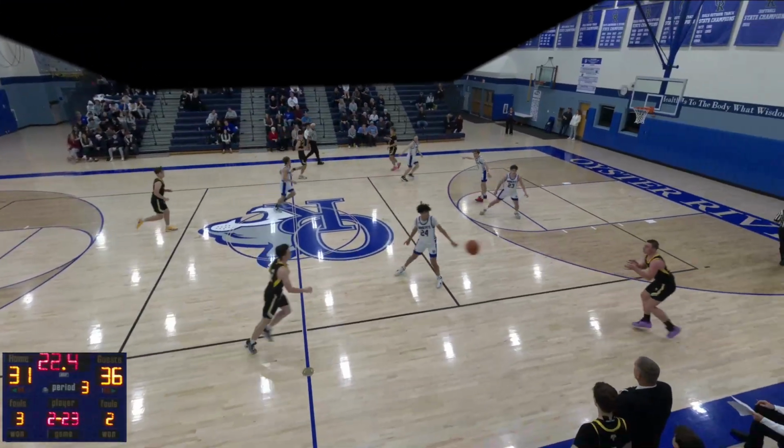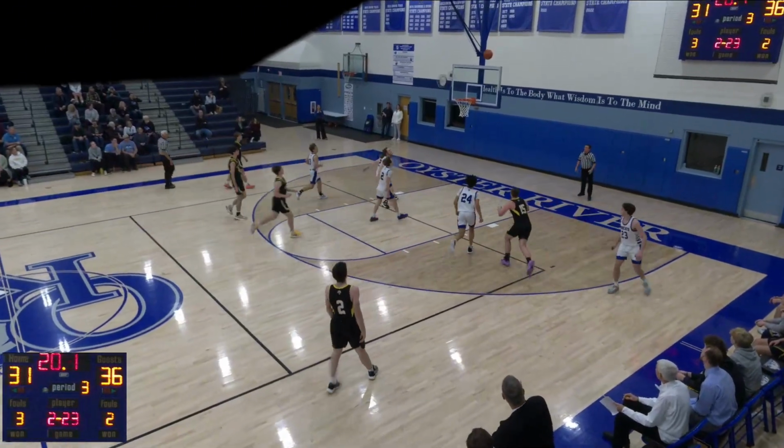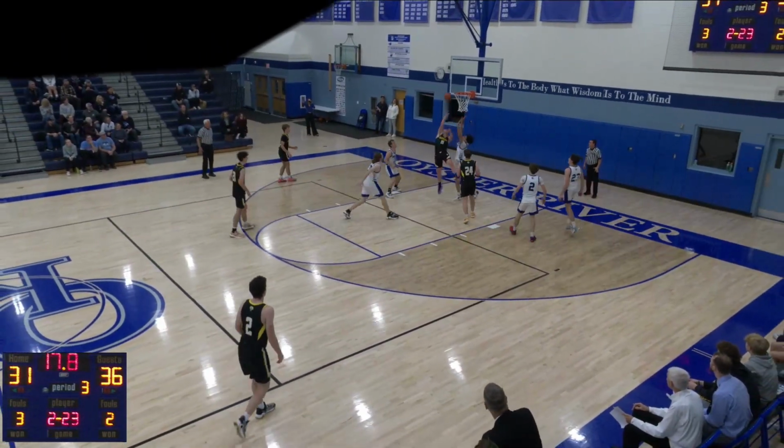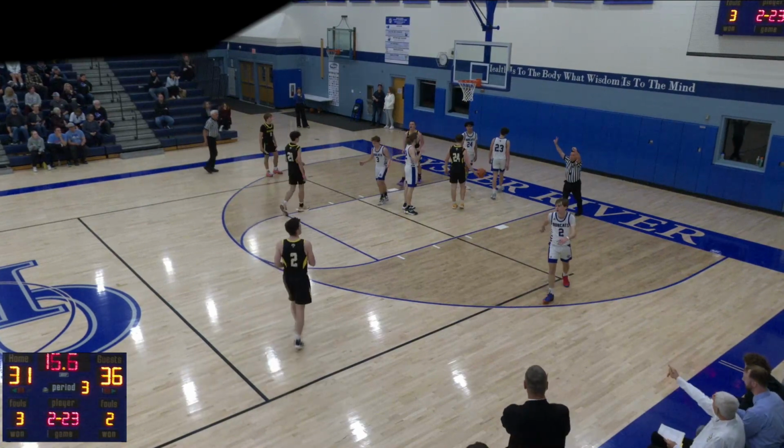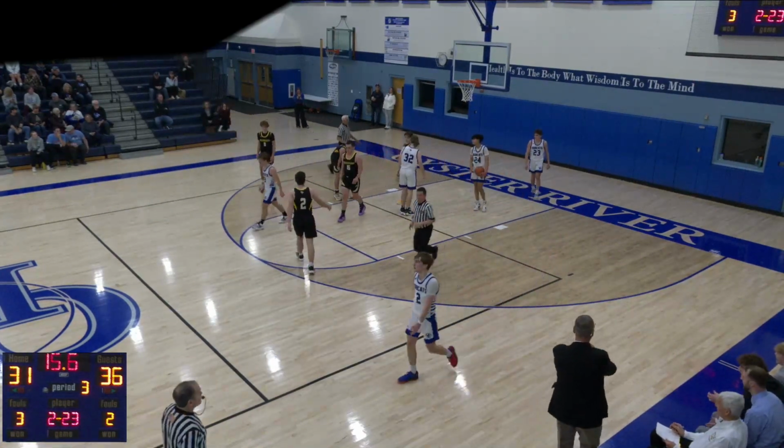Bobcats have been missing a lot of shots, but for the most part, they've been getting these offensive rebounds, which is big, and there's no good on the three from Nowak. Nowak gets his own board again. And that's another foul for the Bobcats.